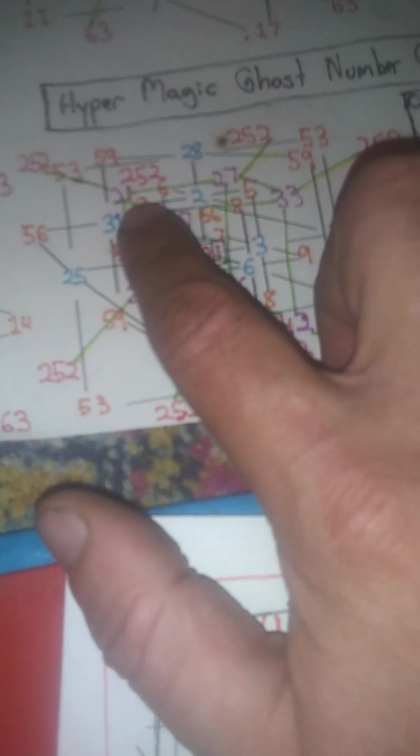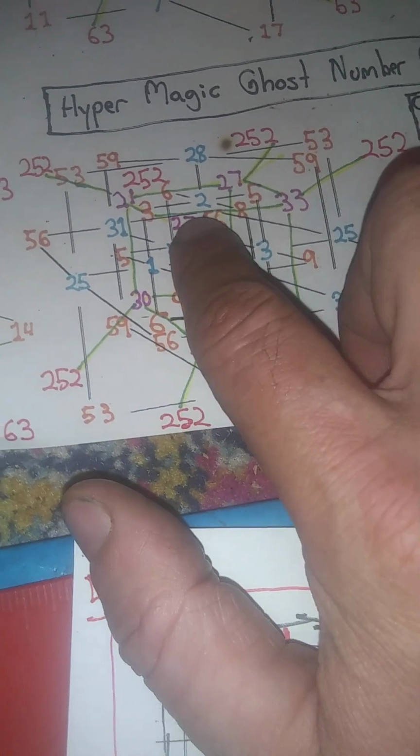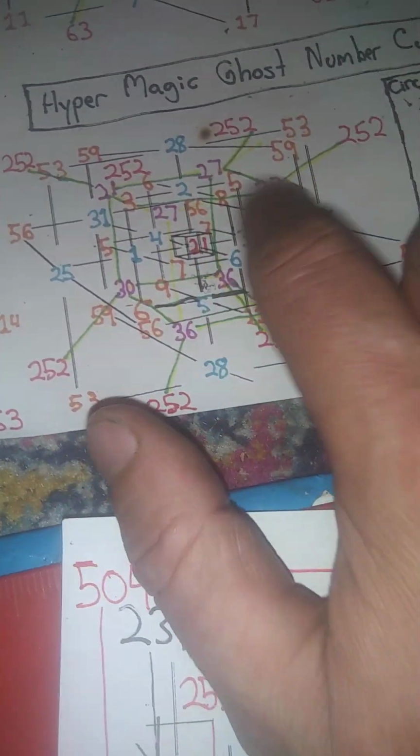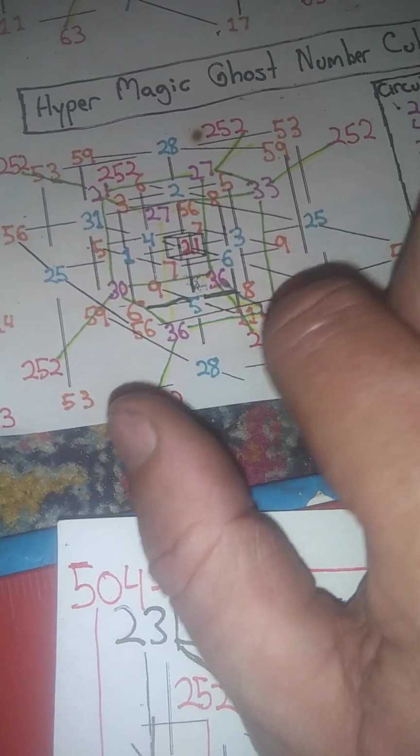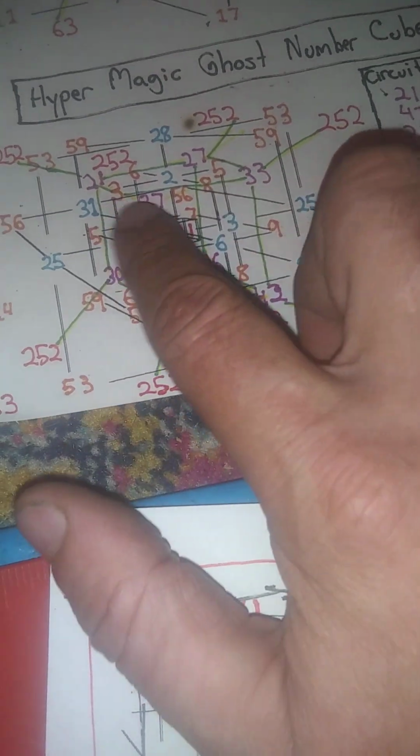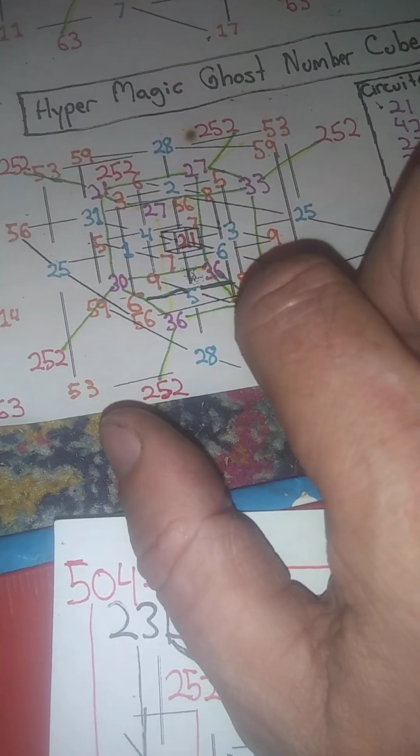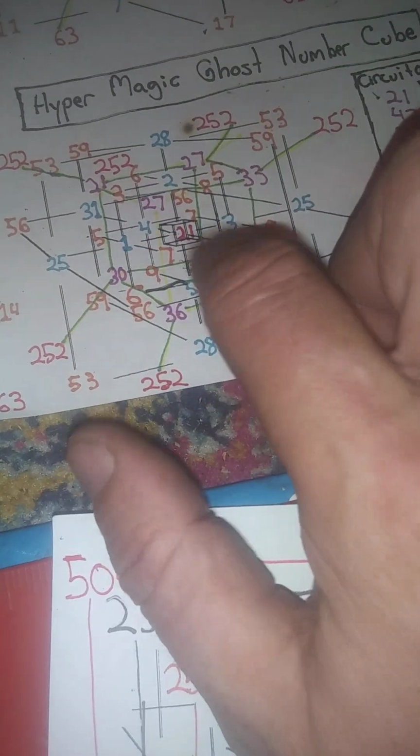These are the inner ghost numbers, where all these come from, I guess. These are the inner ghost numbers, the ones that you do the dual squares with, and also the diagonals, the spatial diagonals and the square flat diagonals.